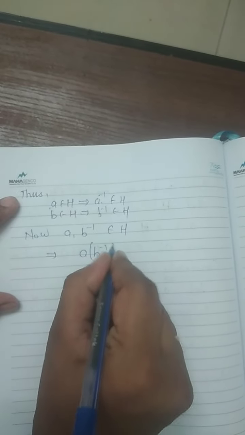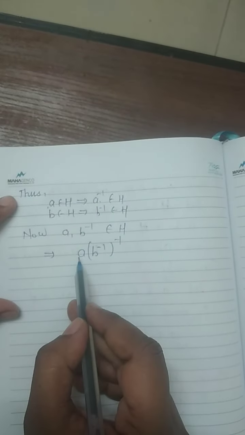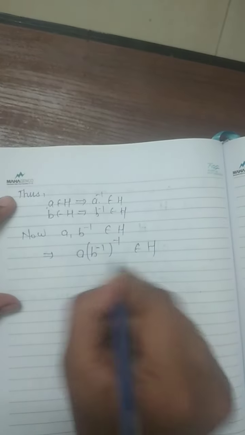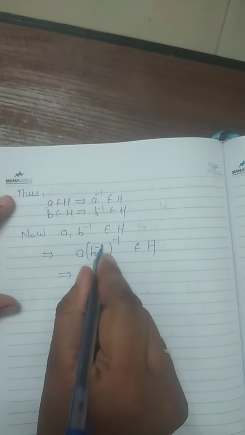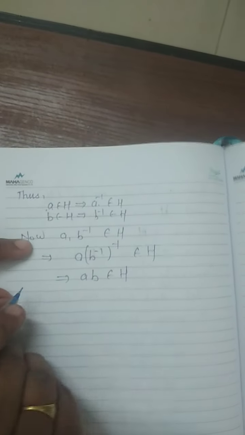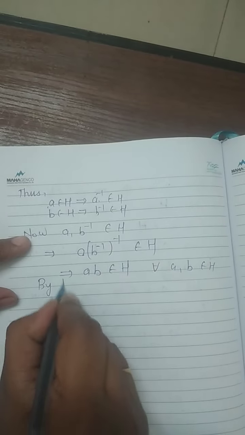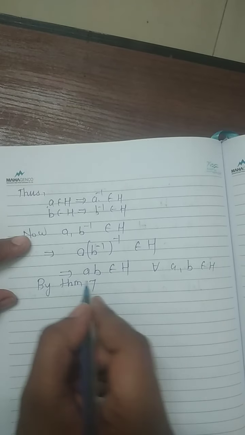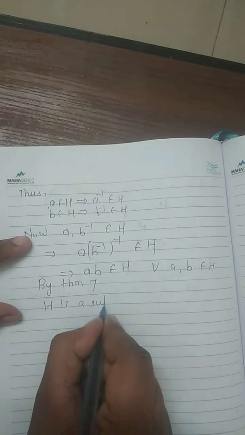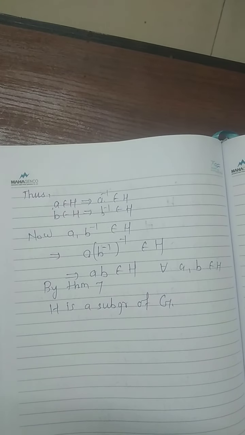Because they have given us ab inverse belongs to H, meaning if we take two elements, then the multiplication of the first element into the inverse of the second element belongs to H. So we can write like this: a times the inverse of b inverse, that is the product of a and b, belongs to H. And by theorem 7, this is for all a, b belonging to H. We have already discussed theorem 7. Yes, by theorem 7, H is a subgroup of G. Understood. Thank you.